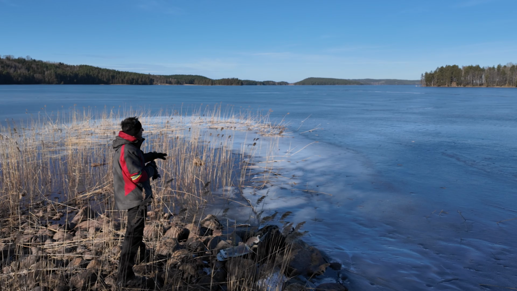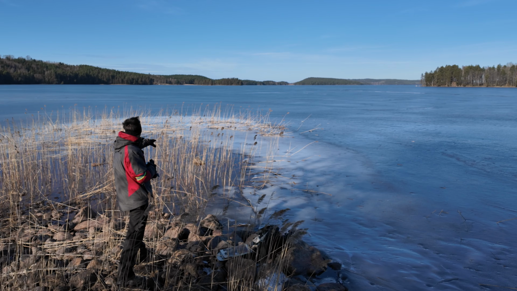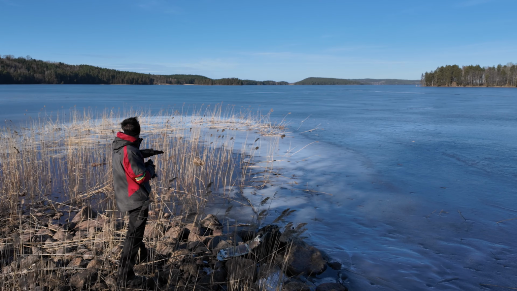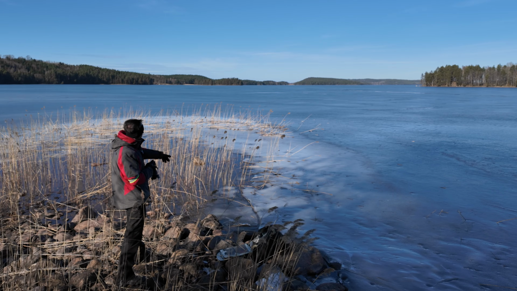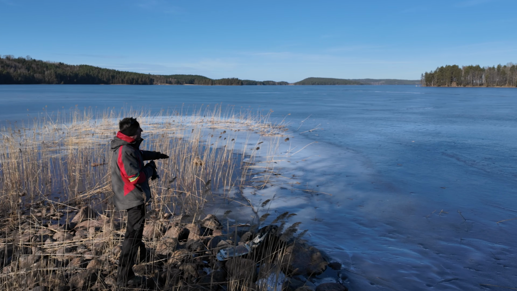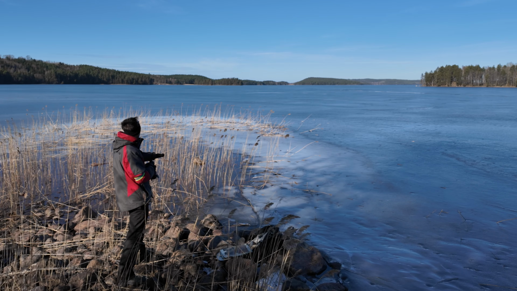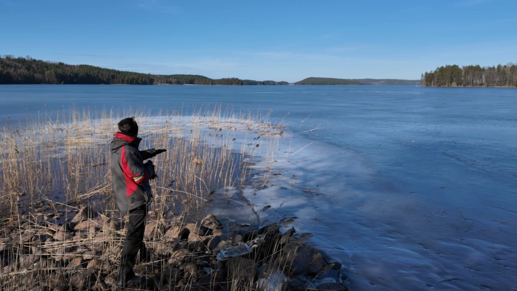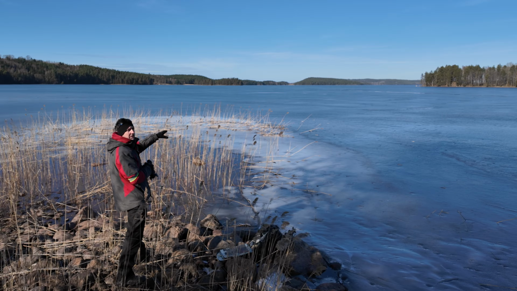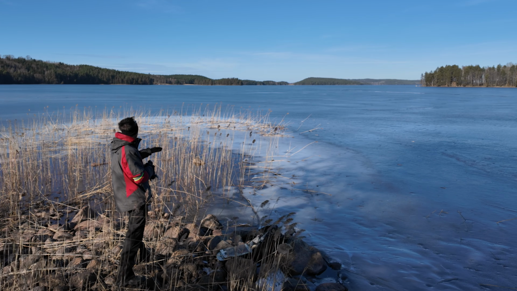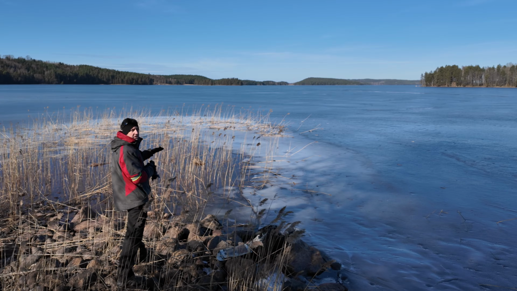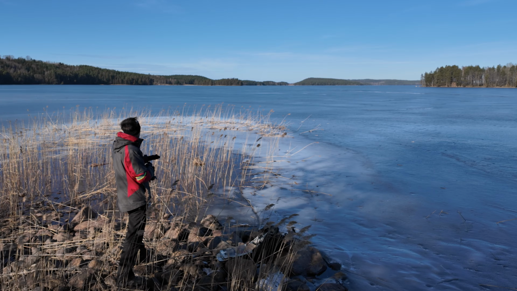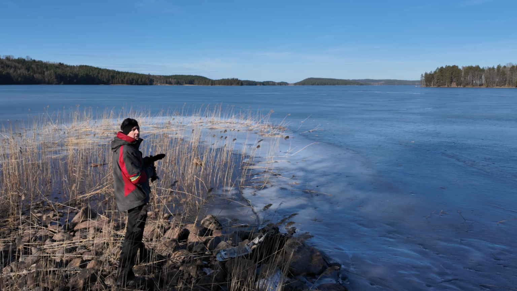What caught my eye here was the shapes of the ice, playing with the reeds as well. And there's also a floating piece of ice that detached from the main ice sheet. So I'm trying to compose a picture with all of those elements, plus maybe the tree line in the background. I'm not quite sure at the moment. But it's very chaotic. There are lots of elements to adjust for. And I'm not sure that this is gonna work out.